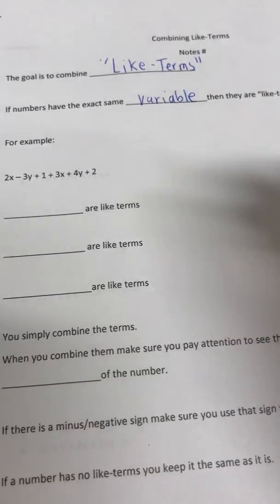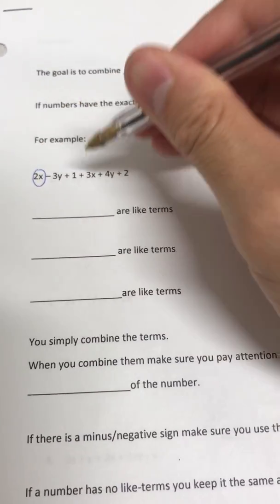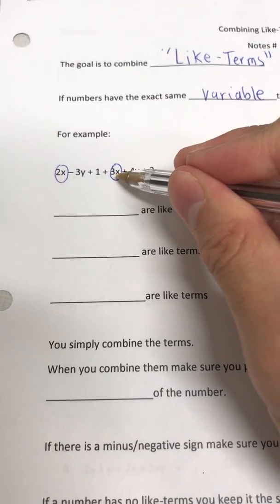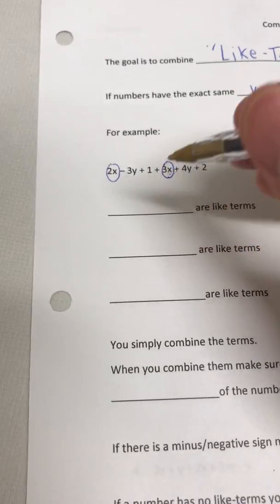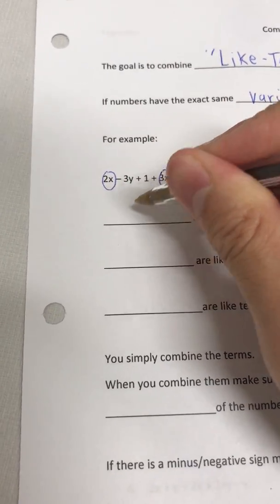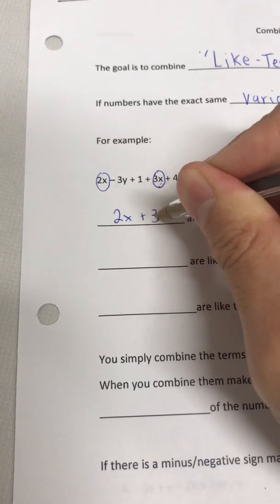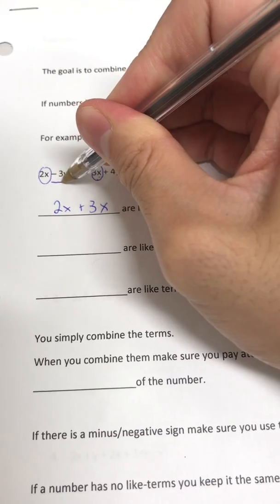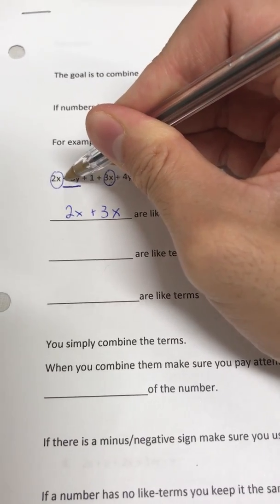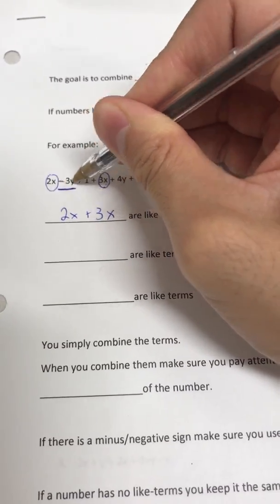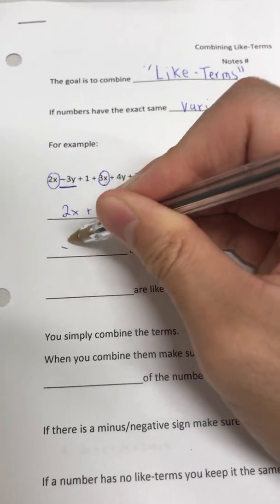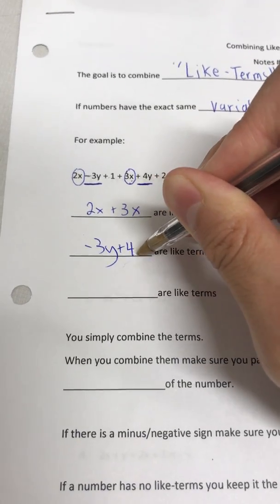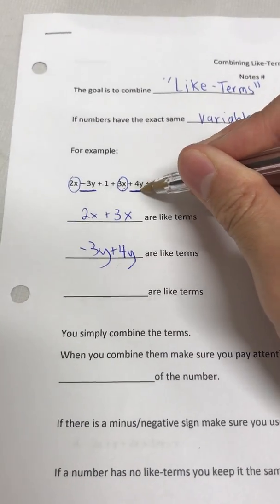For example, 2x and 3x are like terms because they have the exact same variable. Negative 3y, always look at the sign in the front, not the back. Sign in the front. Negative 3y and positive 4y are like terms because they have the same variable.